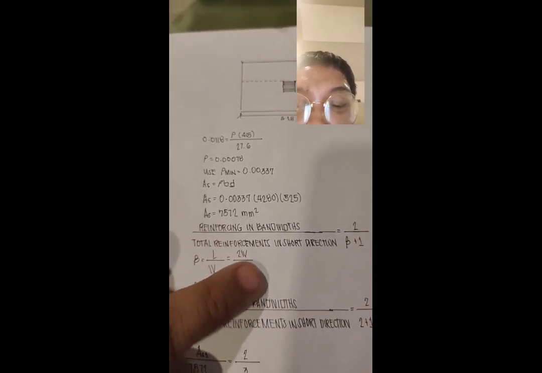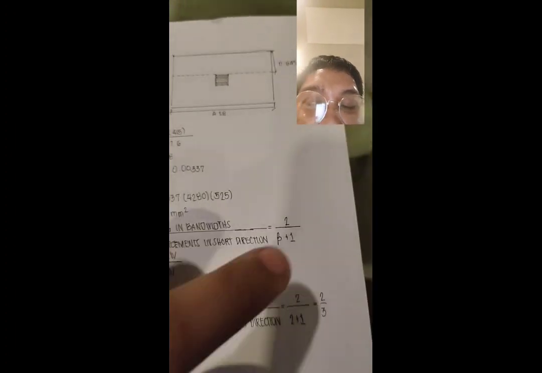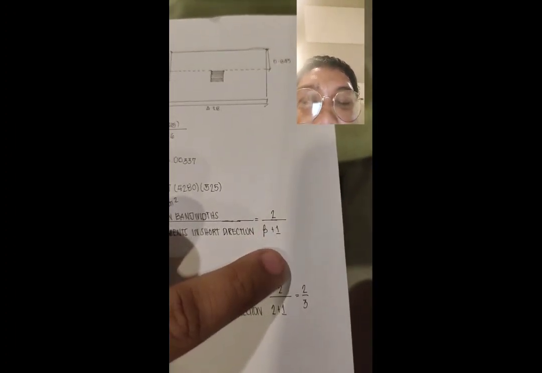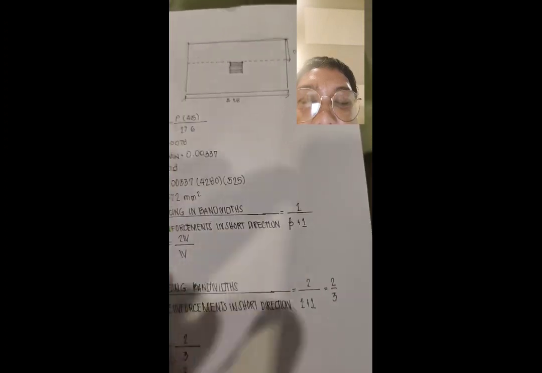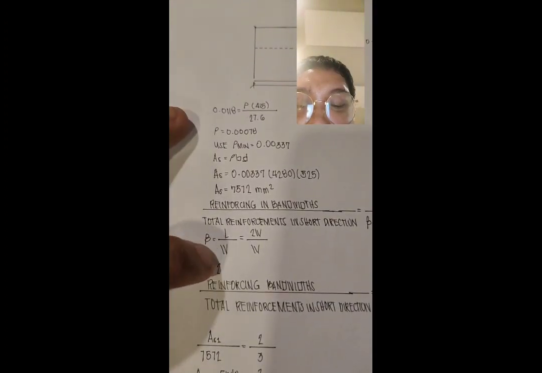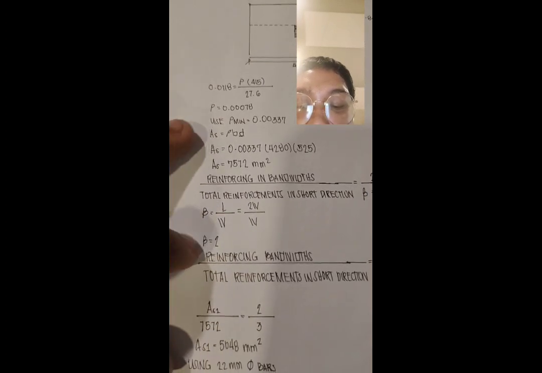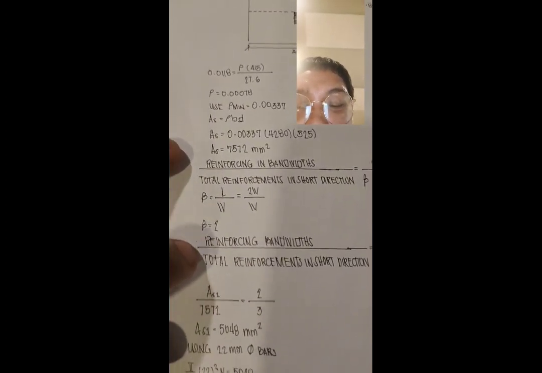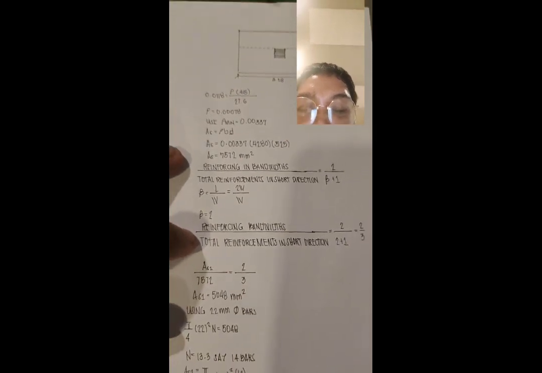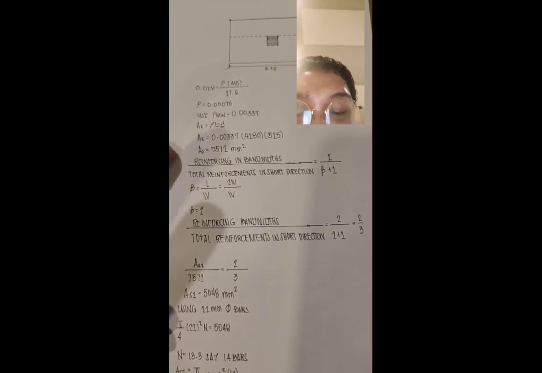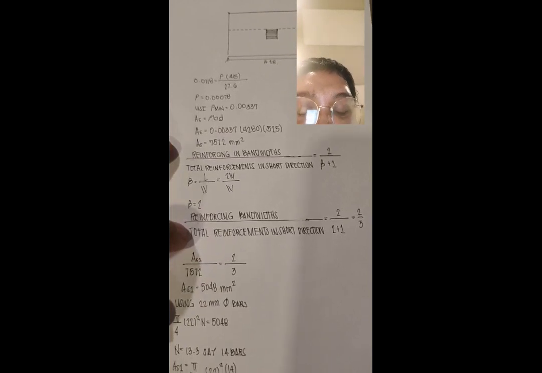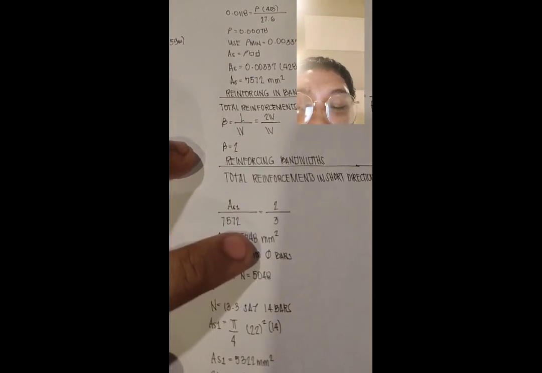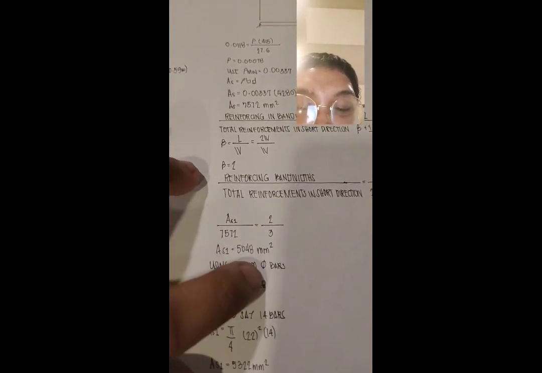Reinforcing in bandwidths, all over total reinforcement in short direction, is this formula: 2 all over beta plus 1. So beta equals length over width. We get 2W all over W, so beta equals 2. Now we have the reinforcing in bandwidths all over the total reinforcement in short direction. We're getting 2/3. So here, AS1 all over 7572 equals 2/3.